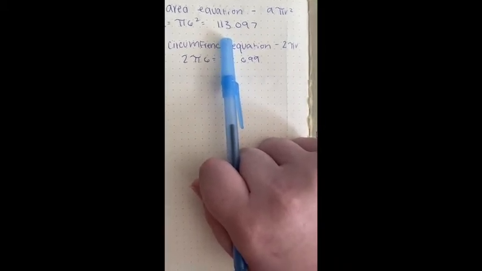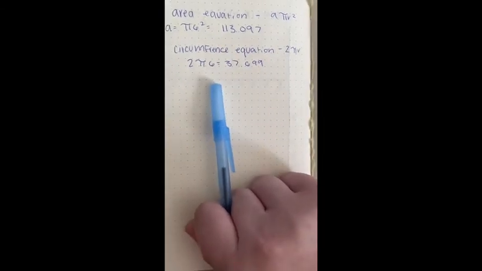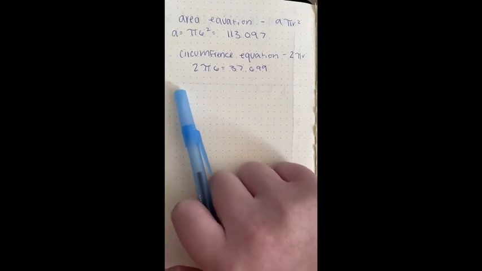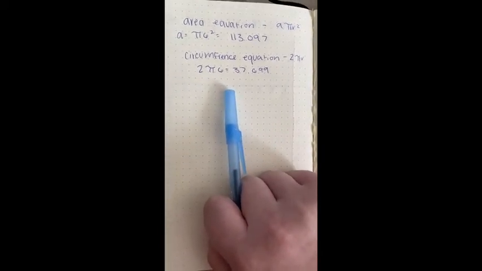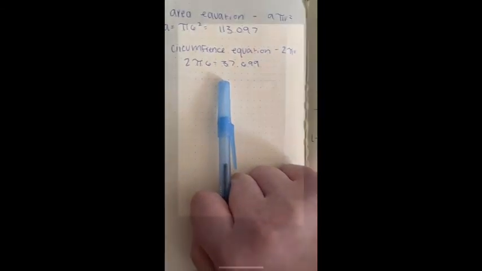And so we got 113.097. And then for our circumference, you just follow the equation 2 pi r. So we plugged 6 into our r, so we got 2 pi 6. And again, we follow the order of operations, and we get 37.699. That was an example of how it could help us solve the problem.